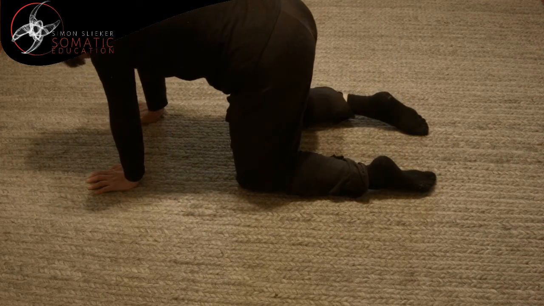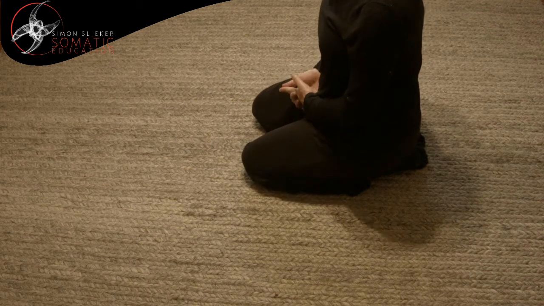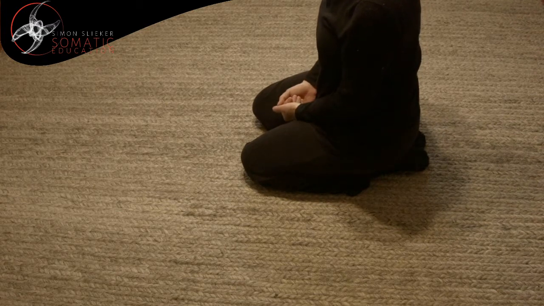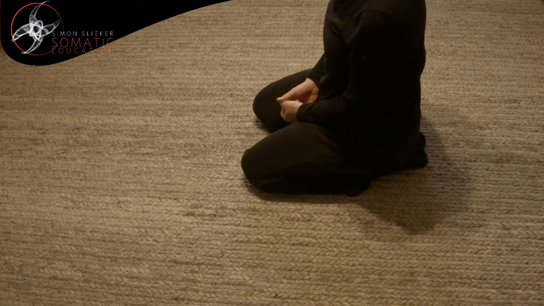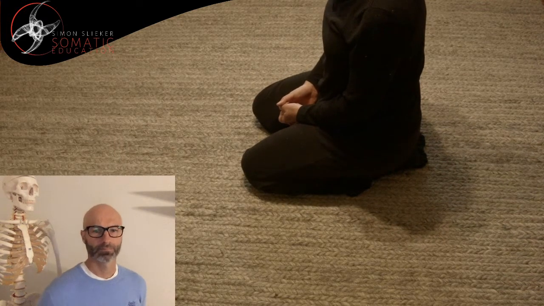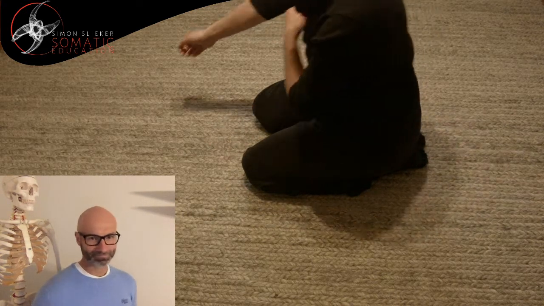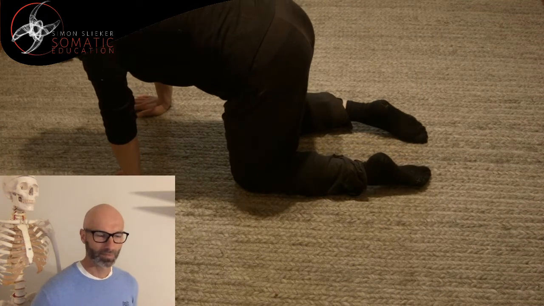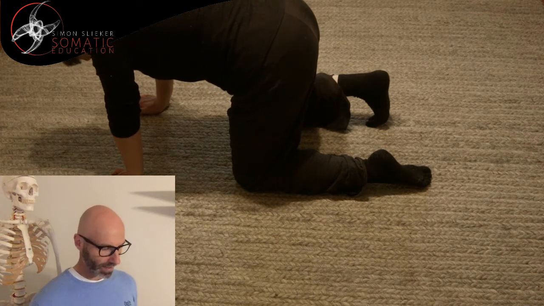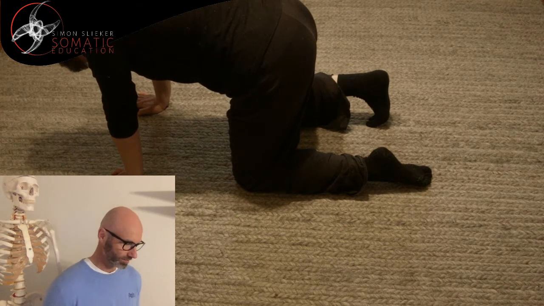And pause and rest in sitting. Come back onto your hands and knees. Could you now flex your right foot so as to stand on your toes and place your right knee out to the right again and then bring it back.